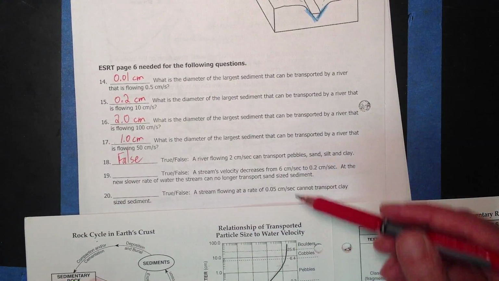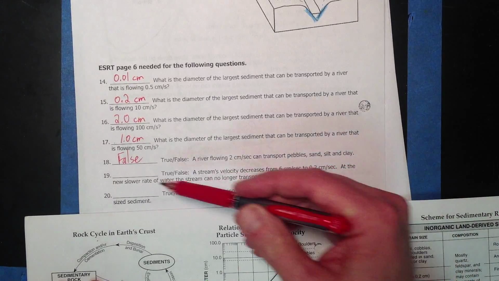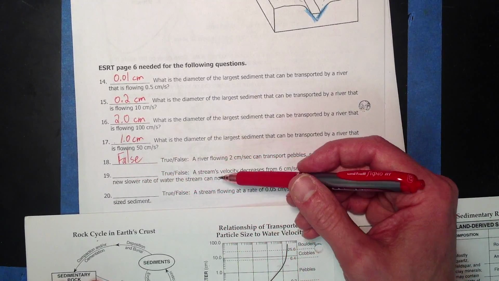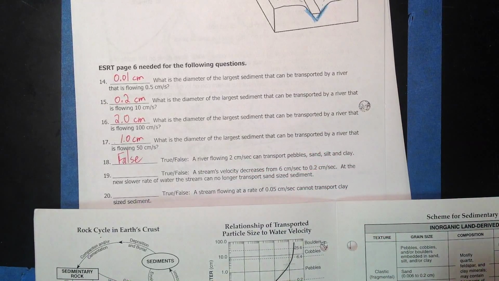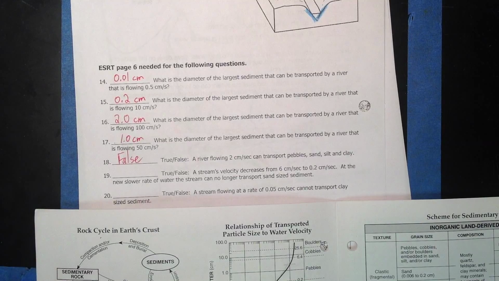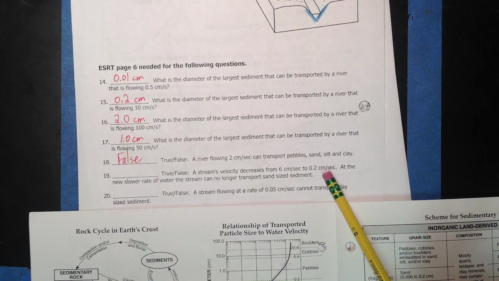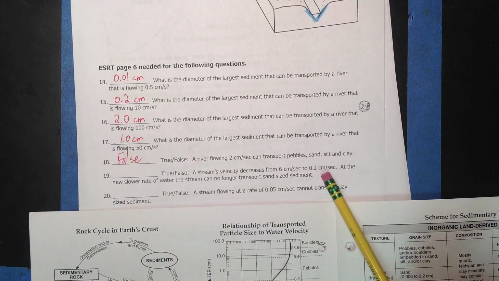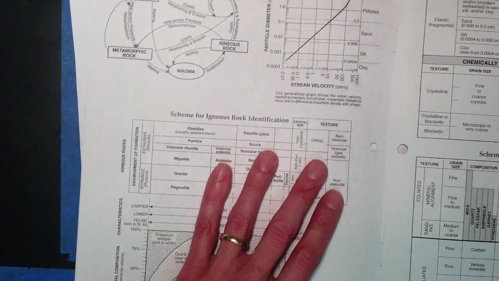19. A stream's velocity decreases from 6 centimeters per second to 0.2 centimeters per second. At the new slower rate of water, the stream can no longer transport sand-sized sediment. That's kind of a mouthful. Read it again, read it a third time if you need to. So it's going 6 centimeters per second. For whatever reason, the river then slows down to 0.2 centimeters per second. Can it still transport sand at 0.2?